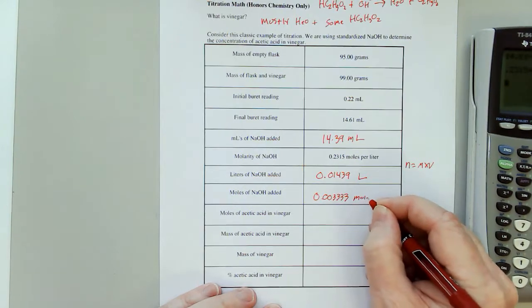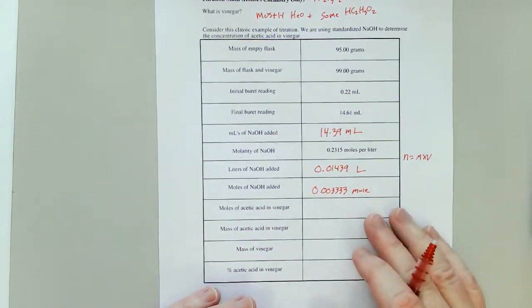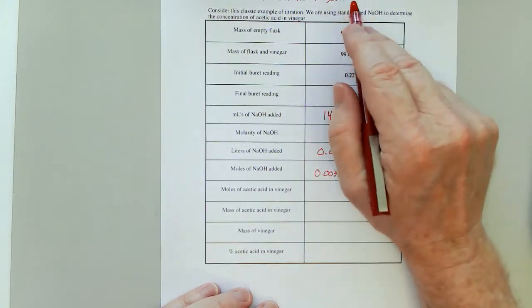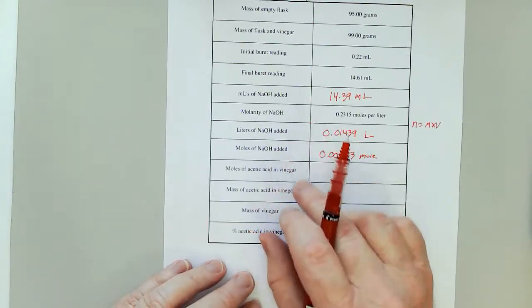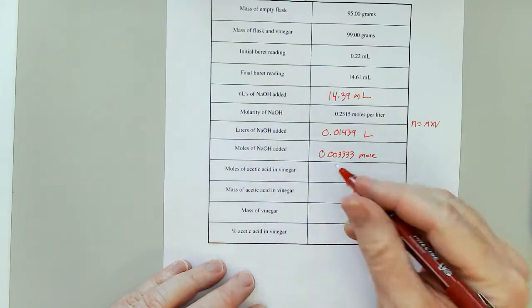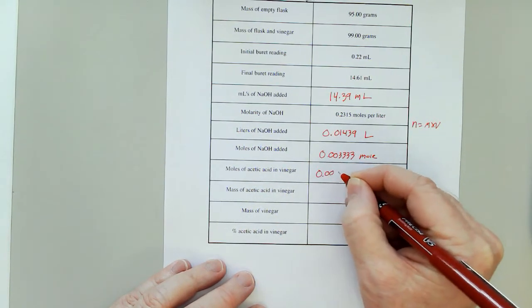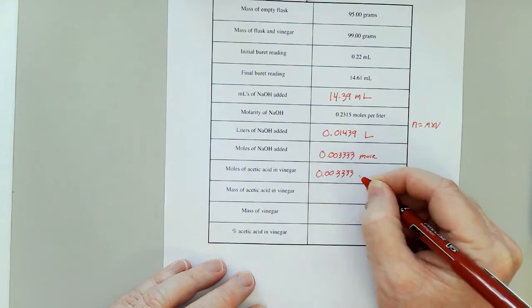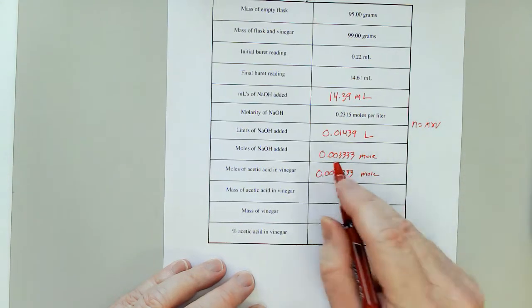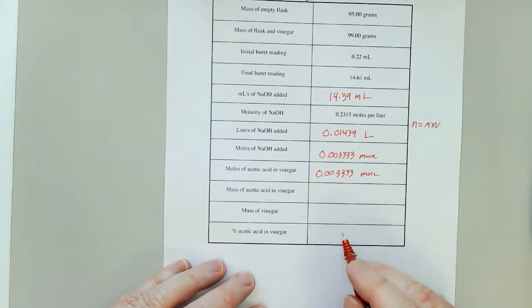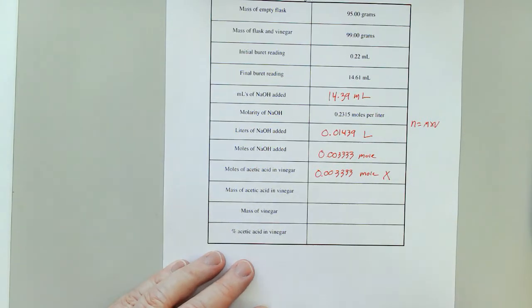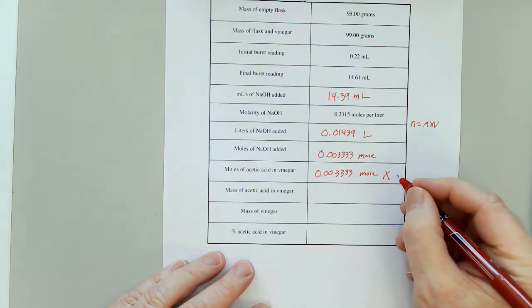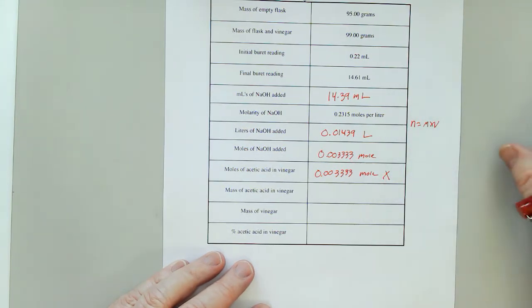moles of NaOH. Now, we already identified up here that it's a 1-to-1 ratio in this reaction, so the moles of NaOH must equal the moles of acetic acid in the vinegar, 0.003333 moles. Now remember, those leading zeros are not significant. So I can take that number and multiply by the molar mass of acetic acid, which should be about 60.